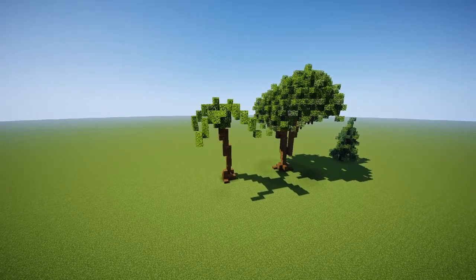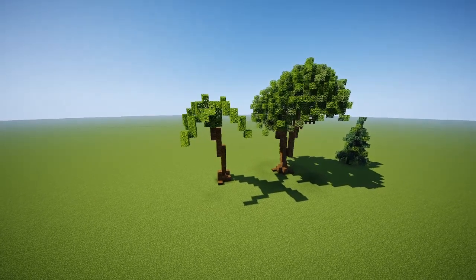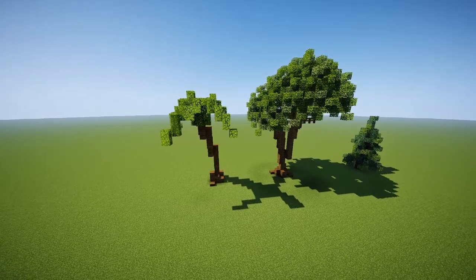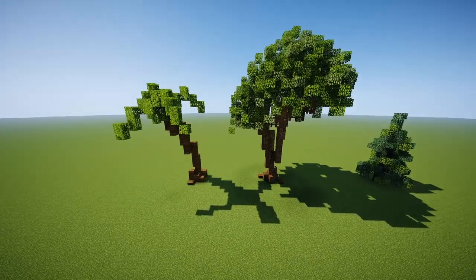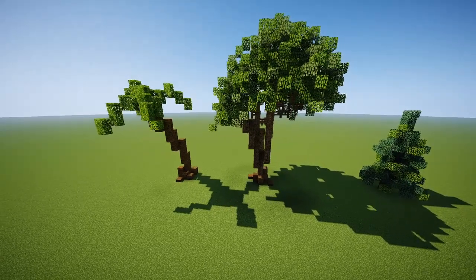Hello and welcome. Today we will be building these basic trees, the ones that you see before you. These are good learning trees so that you can start designing your own. Learn how to do these, you should be able to build most other trees.